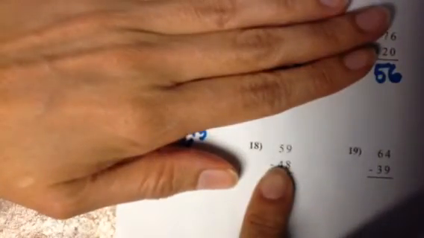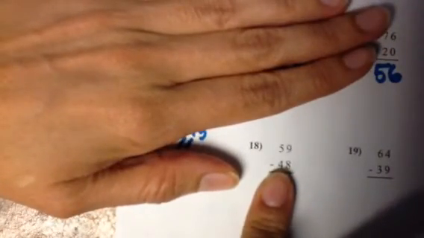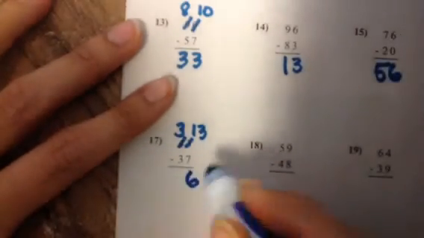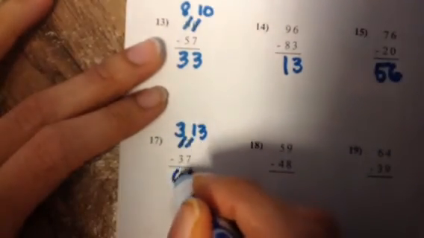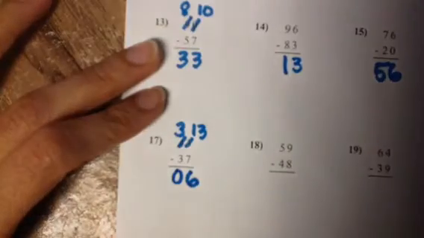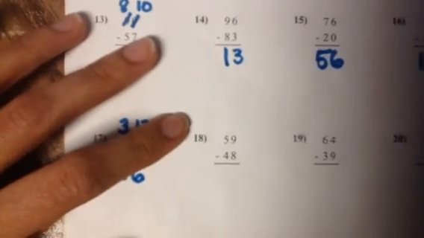So start at 7. 7 in your mind. 7, 8, 9, 10, 11, 12, 13. 6, because we know 6 plus 7 is 13. All right, 3 take away 3 is 0. So I'm going to write the 0 there. That answer is 6. Or you can just have the 6. It's the same thing.